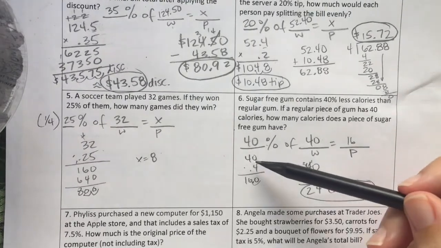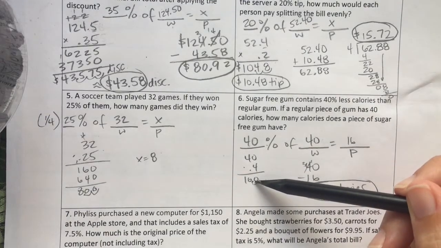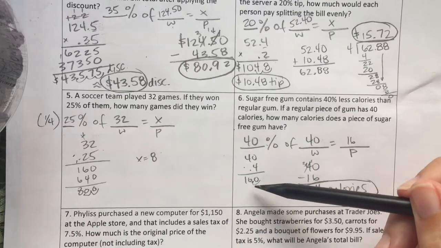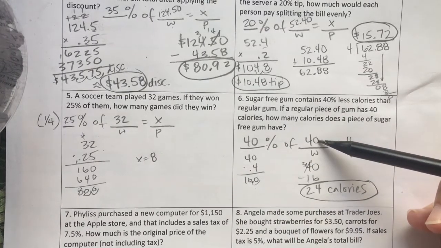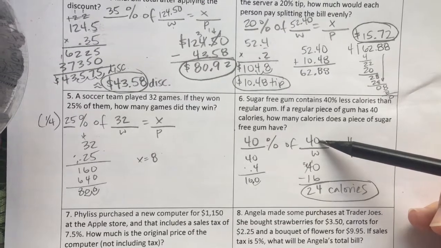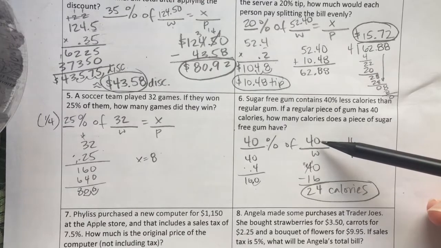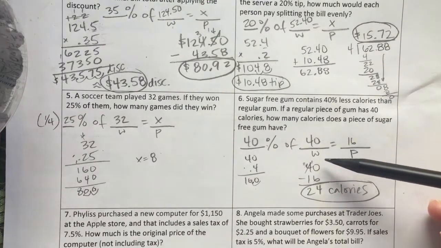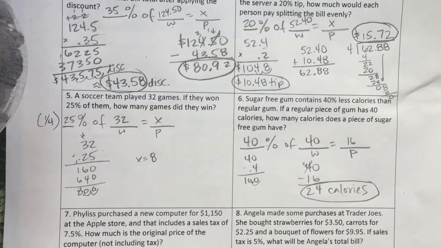So if you do 40% of 40, you get 16. So it's 16 calories less than the 40 calories of the full fat gum. So to calculate the sugar-free gum total calories, you would have done 40 minus 16 to get 24.